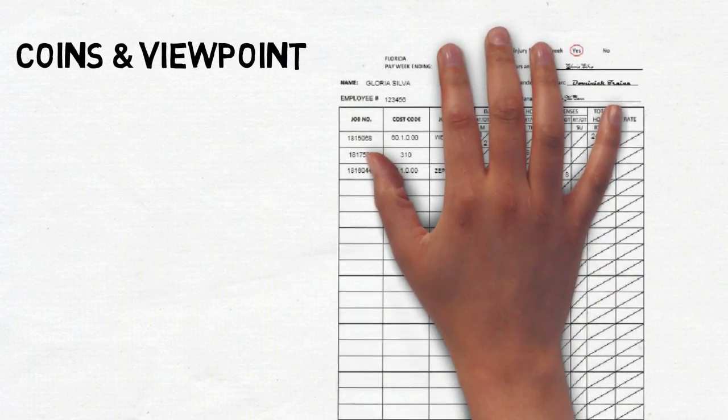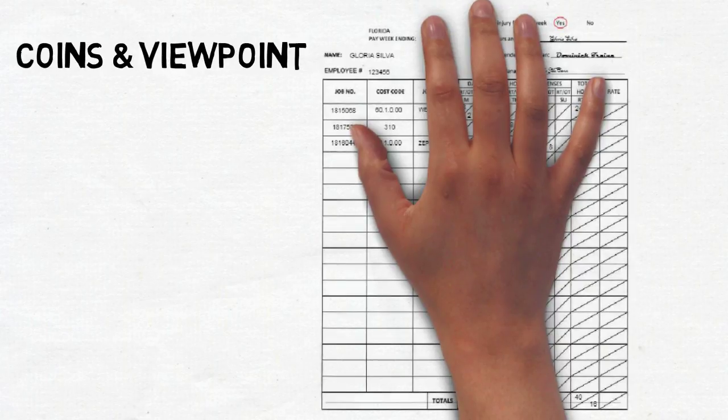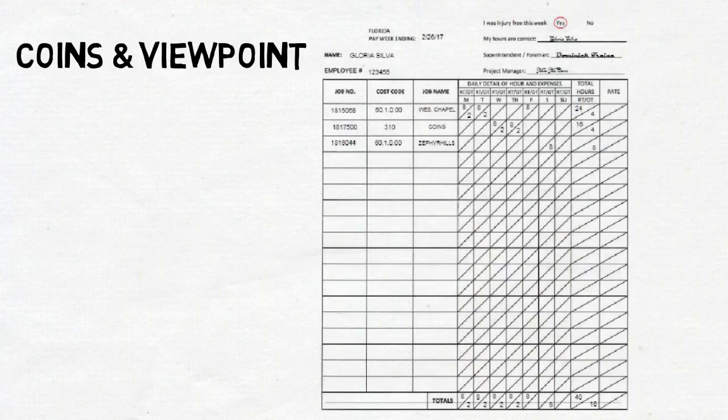At Harper, our service projects are administered in an accounting software called Coins, while our construction projects utilize Viewpoint. Please be sure to separate time between the projects and accounting systems.